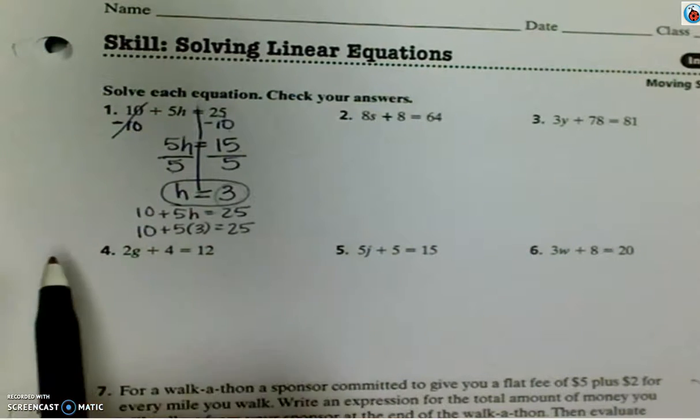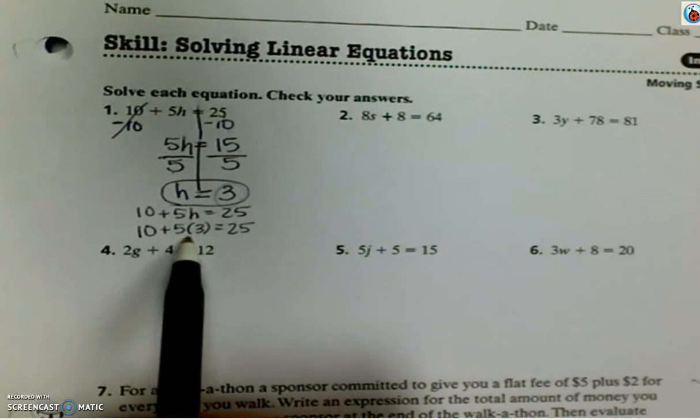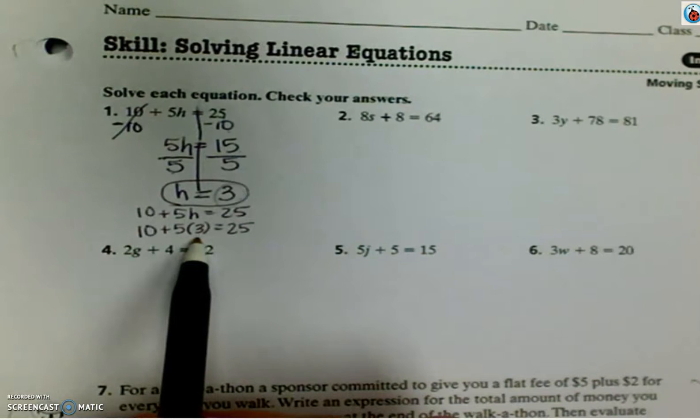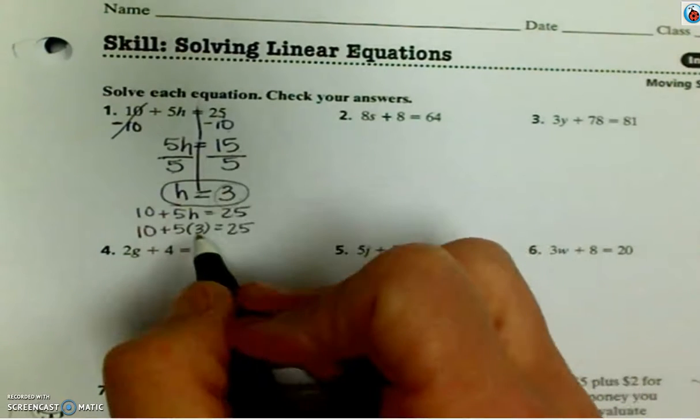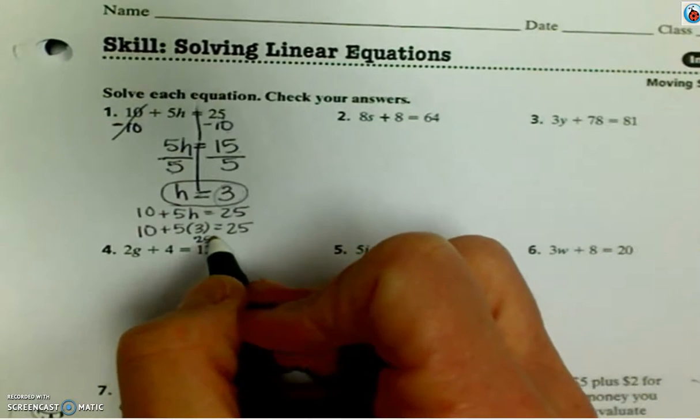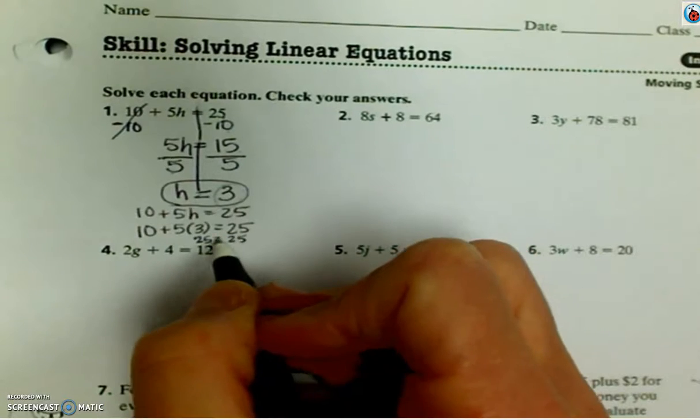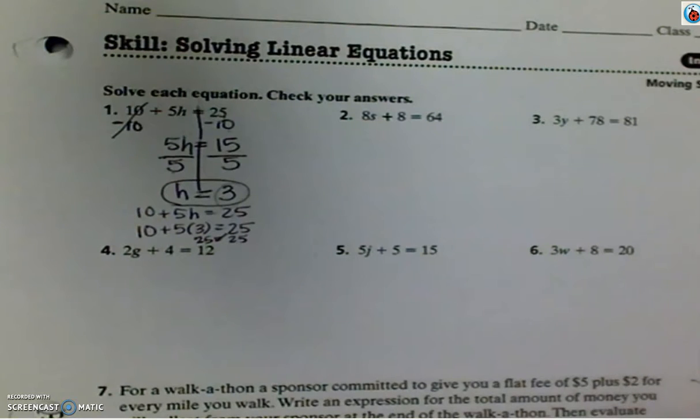Then the last step is to actually do the math on this side. 5 times 3 is 15, plus 10 is 25. And this side is also 25, so that checks out. So my solution must be correct. So that's how I would solve that one.